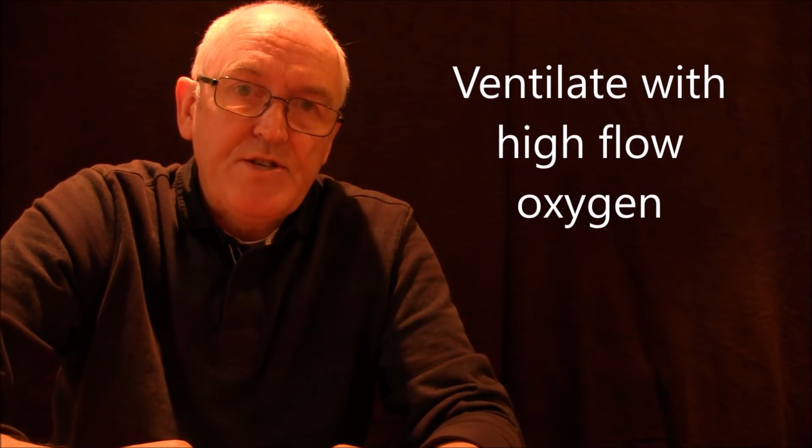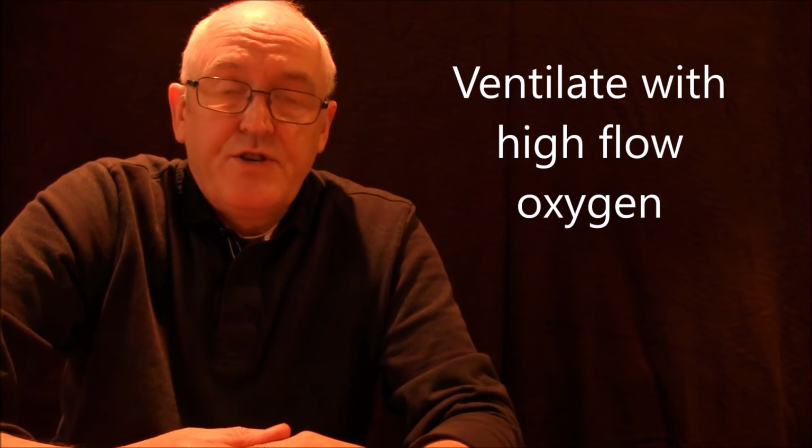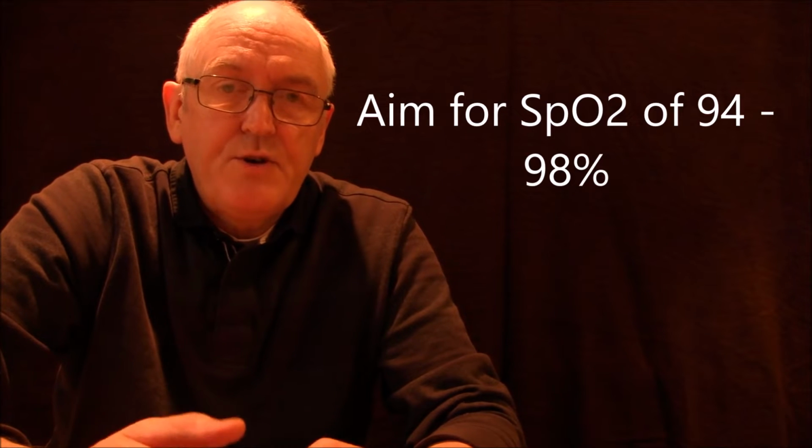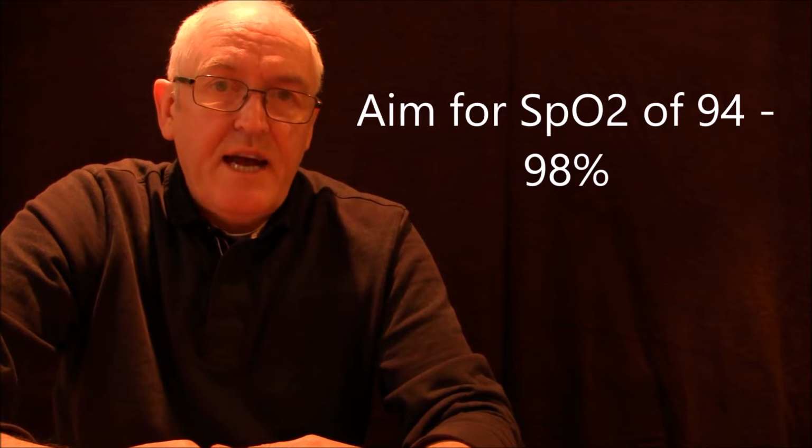So make sure the patient is well ventilated, give them as high flow oxygen as we can get. We're aiming for oxygen saturations of 94 to 98%. In the hospital situation we'll be using airway adjuncts such as a Guedel airway or an iGel, or ideally endotracheal intubation with full oxygenation and ventilation, depending on the skills at your disposal at the time.